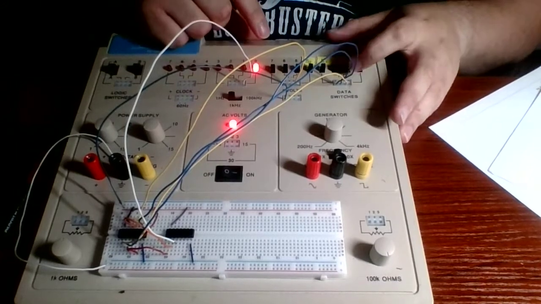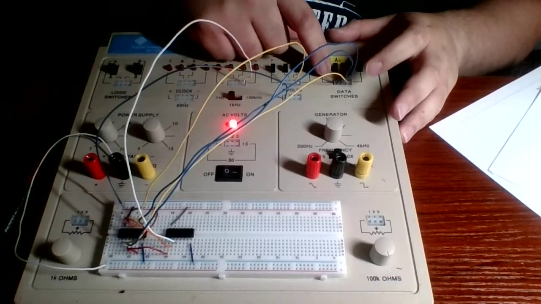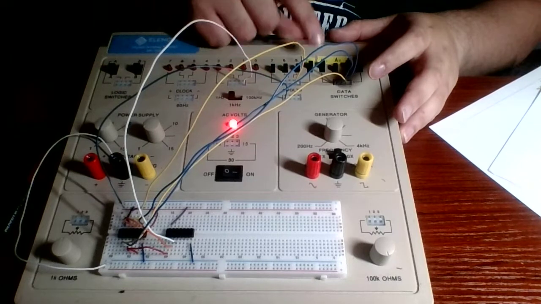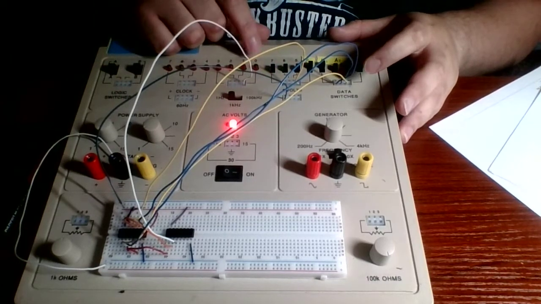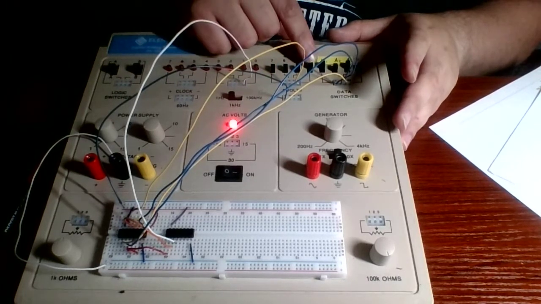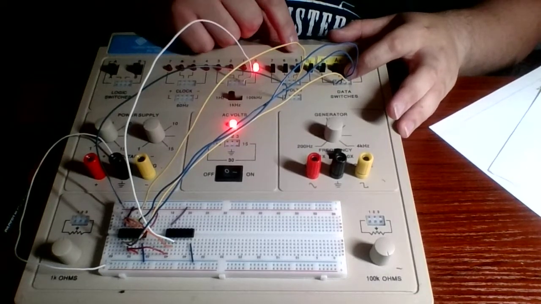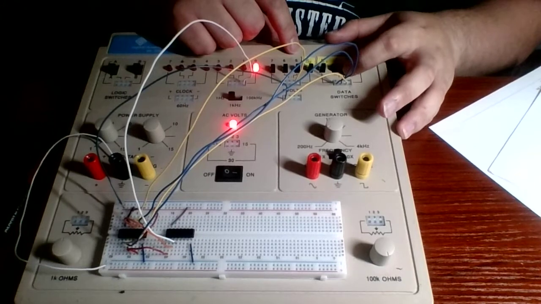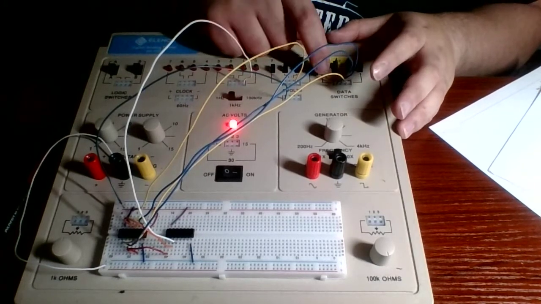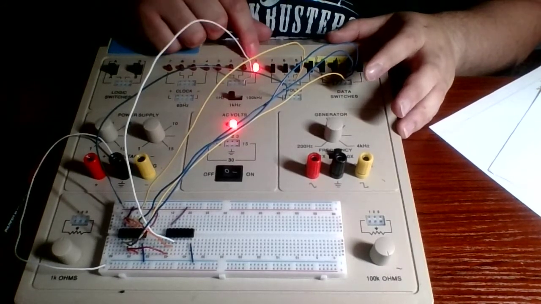Next, we have A1 high, B1 high, and B2 high. This also creates a low output, resetting. And then the last set of inputs are 1 for each switch, which creates a high output at the end.